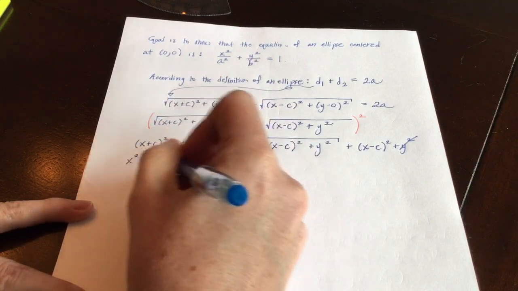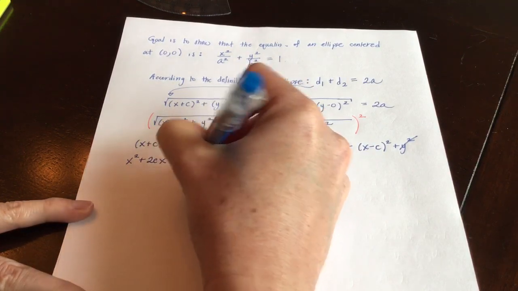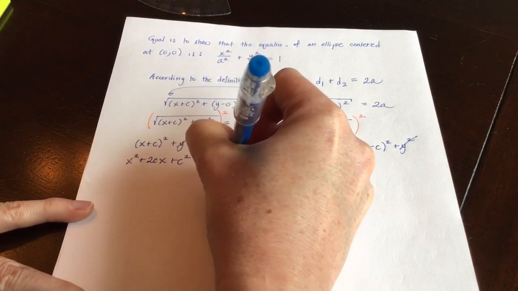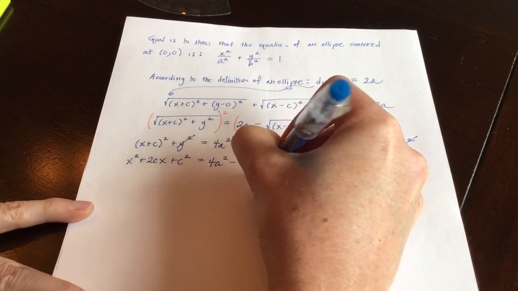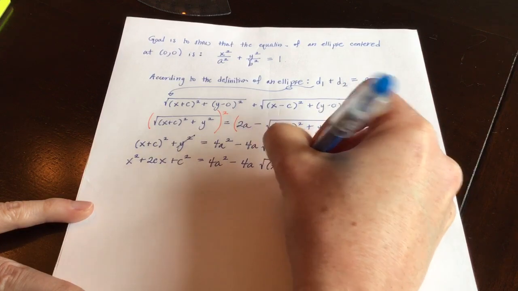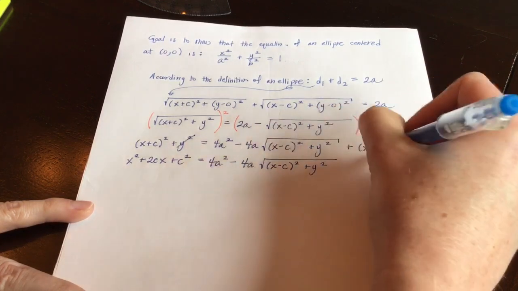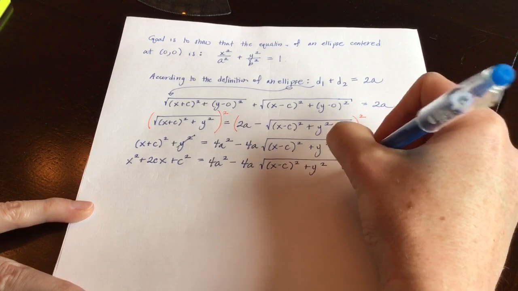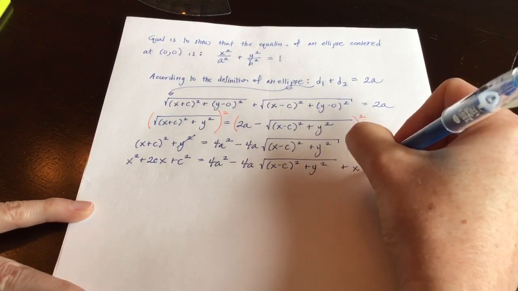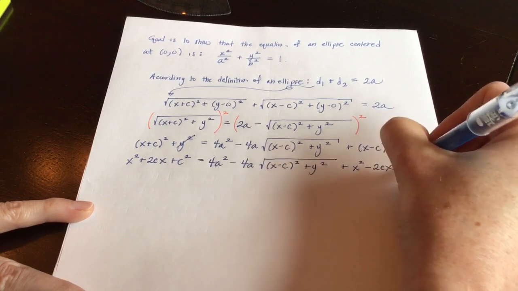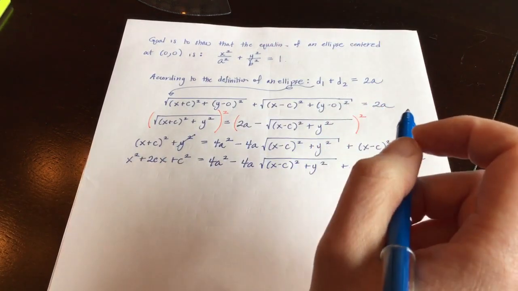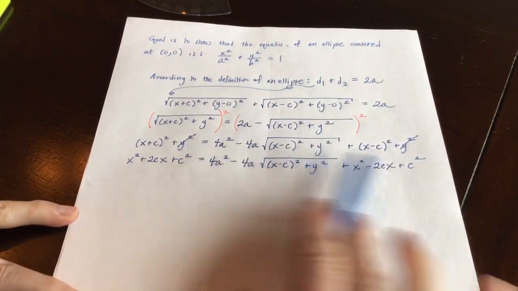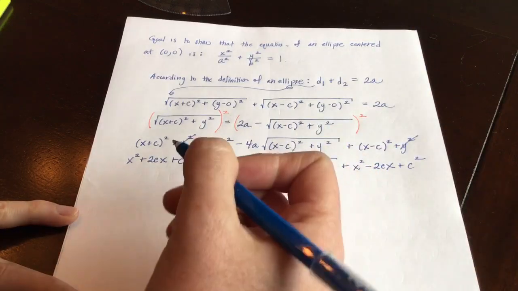Okay, so x plus c squared would be this expression. And then x minus c squared would be x squared minus 2cx plus c squared. Okay. So thanks to that, what are some things that you could subtract off of both sides and they would vanish?